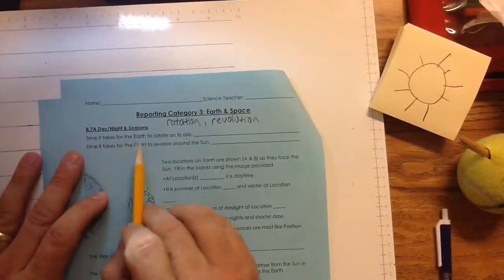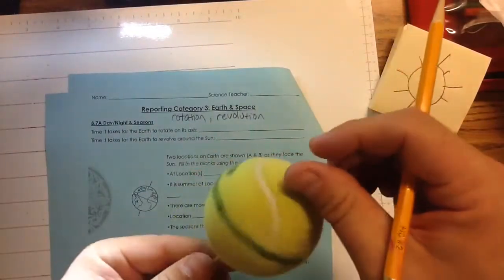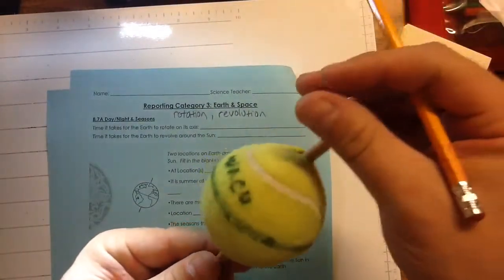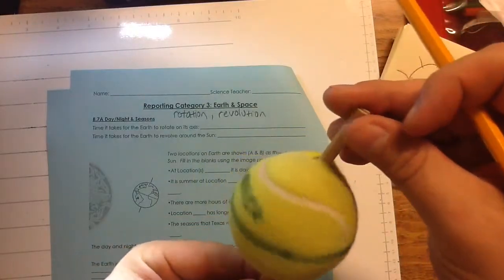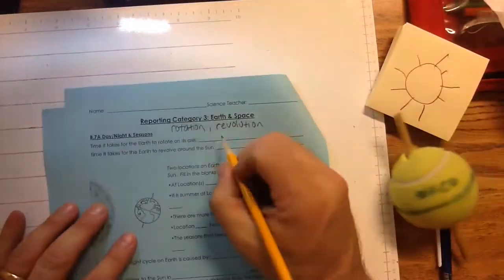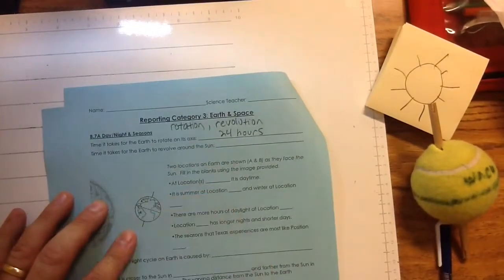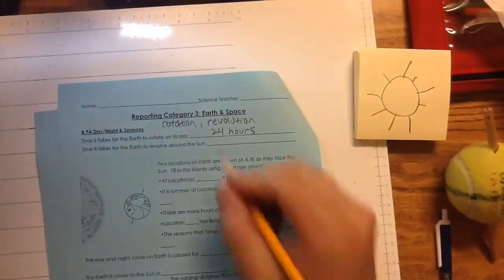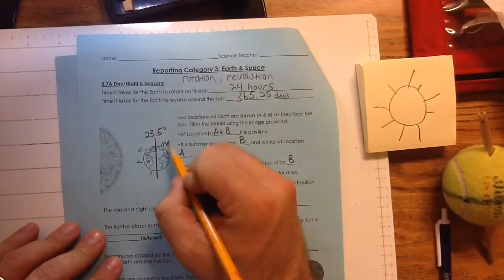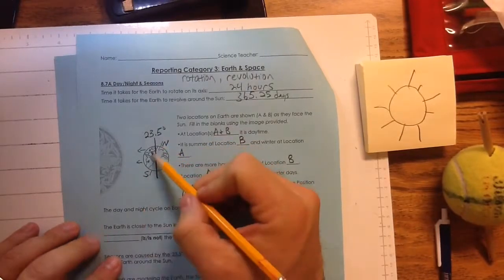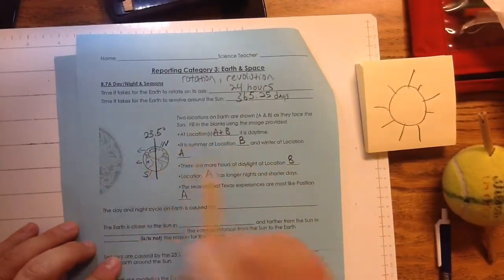The time it takes for the Earth to rotate on its axis, from day to night and back to day again, is 24 hours. Okay. The time it takes for the Earth to revolve around the sun, I've got to hang on to my tennis ball here, is 365.25 days. In the northern hemisphere, in North America, it is experiencing winter.